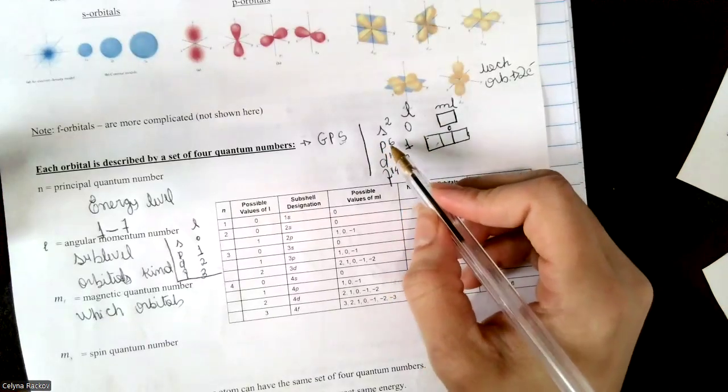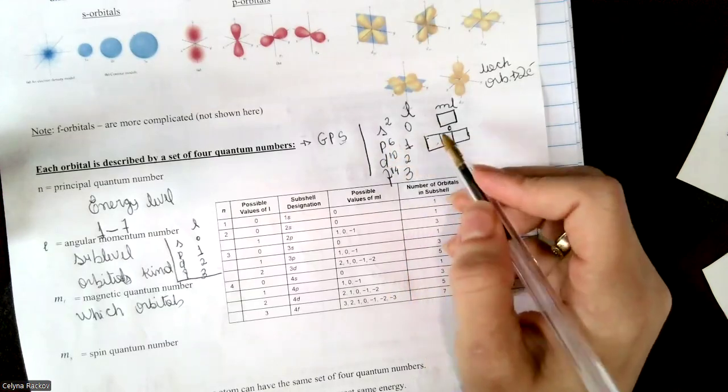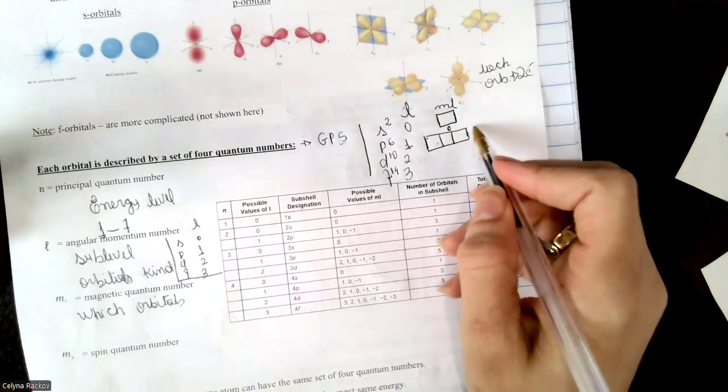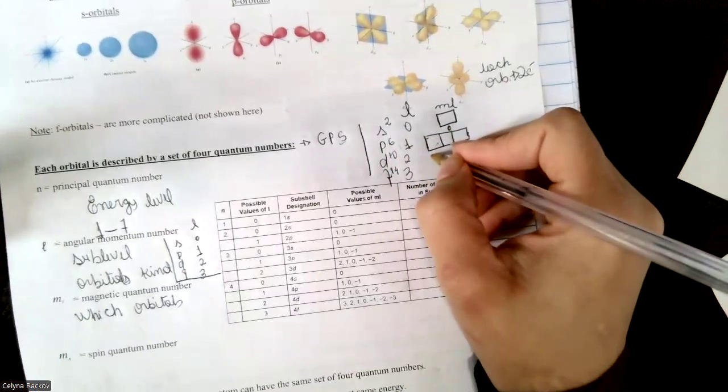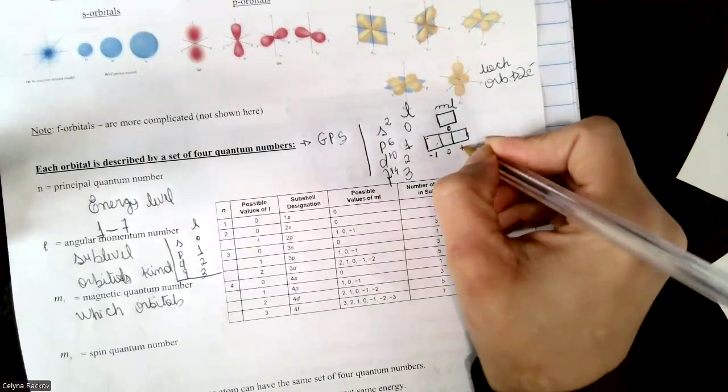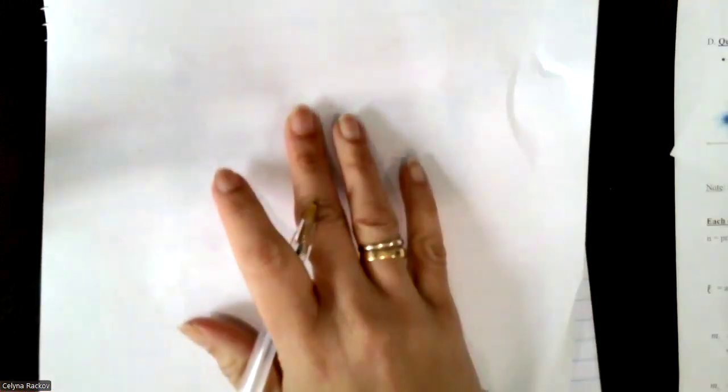So P can hold up to 6 electrons, right? In each box will have only 2 electrons. The range is going to be from -1 to +1 for MEL. It's too small here for me to draw. You guys can see better. Okay. Right, so let me draw here just so you can see better.